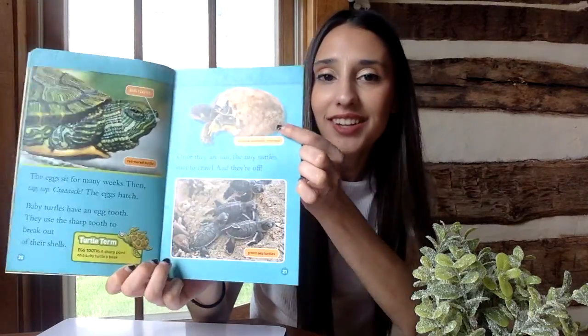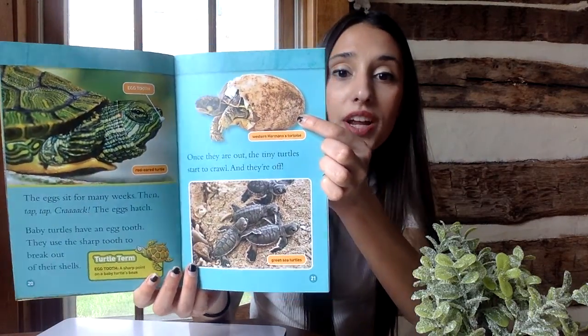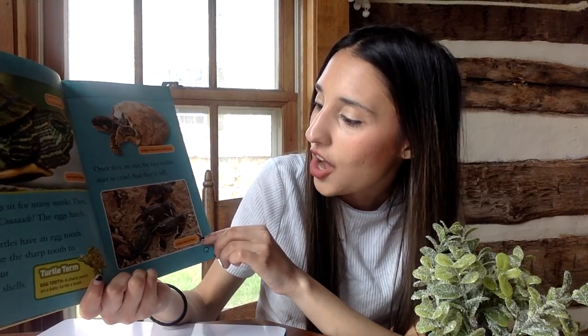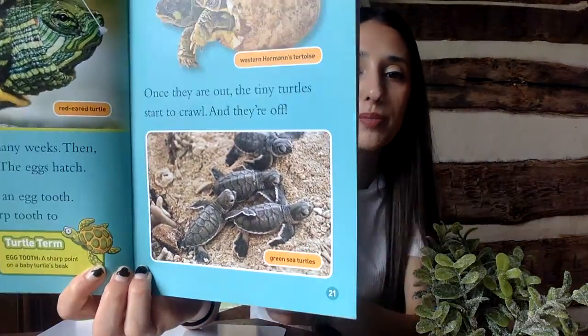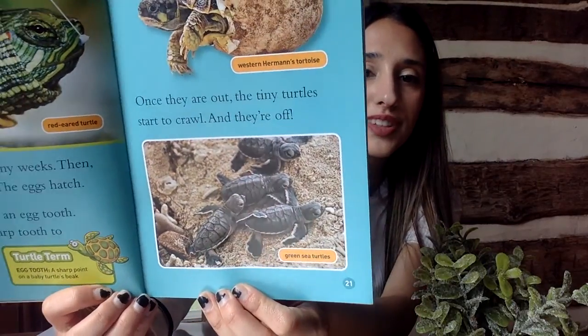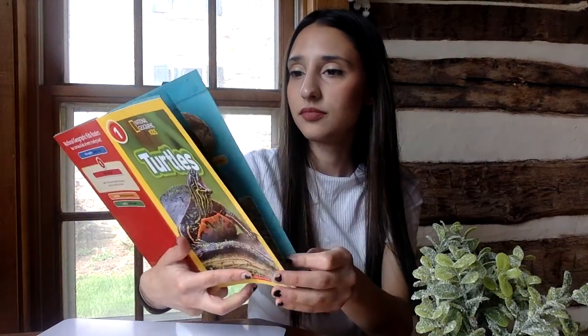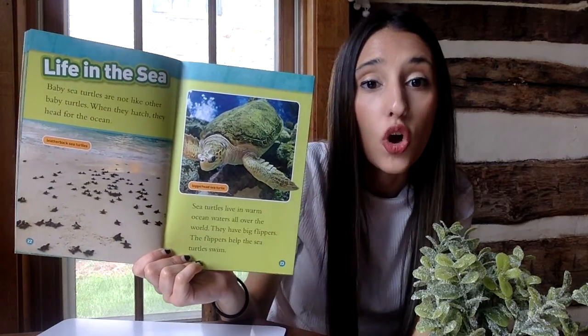And then you see here, look, the baby turtle now hatched out. Once they're out, those tiny turtles start to crawl, and they are off. Those are some tiny little baby sea turtles. They're super cute. See them? Baby sea turtles are not like other baby turtles. When they hatch, they head for the ocean.